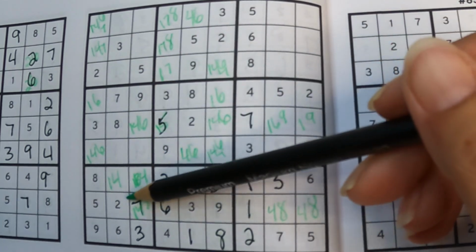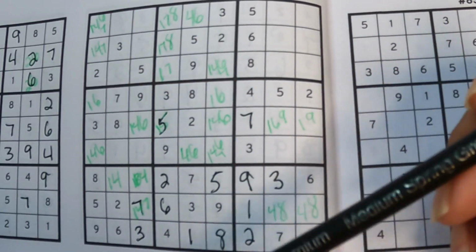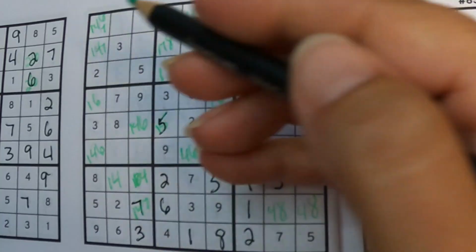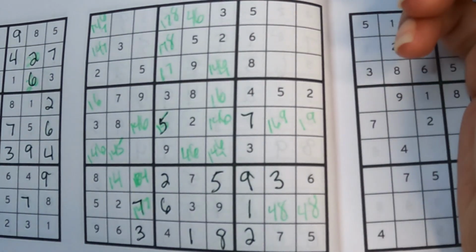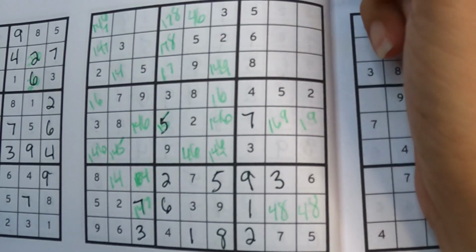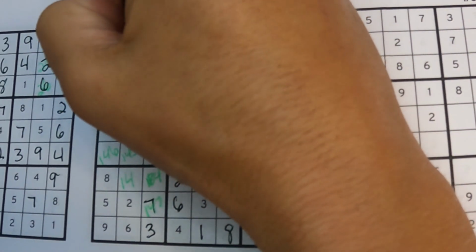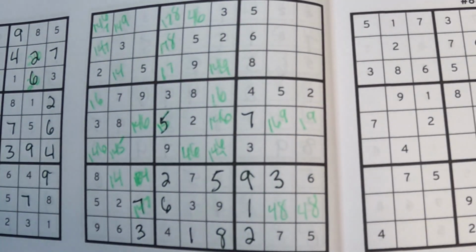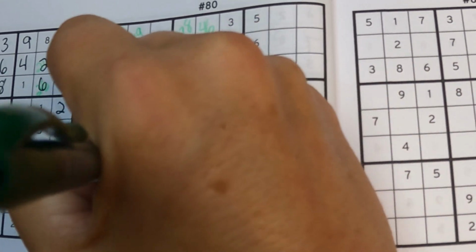If we look at this column, we're missing 1, 4, 5, and 9. We've got the 9 here, so 1, 4, 5. 5 and 9 here, so 1, 4. 5 here, so 1, 4, 9. But if we look at that column, the only place the 5 can be is here.